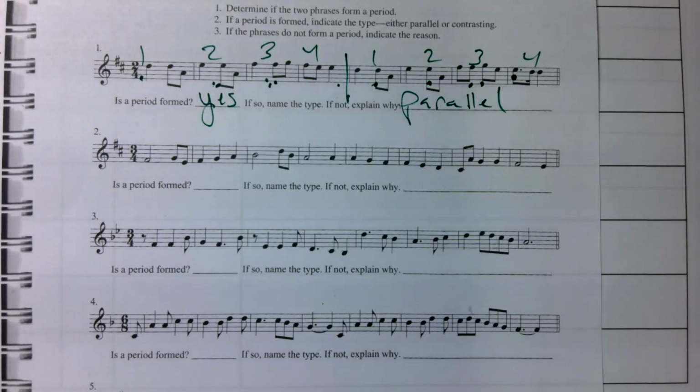Hmm. Interesting. Let's listen to that again. Then we're going to go back to the textbook and lawyer up on this. Hmm. Hmm.